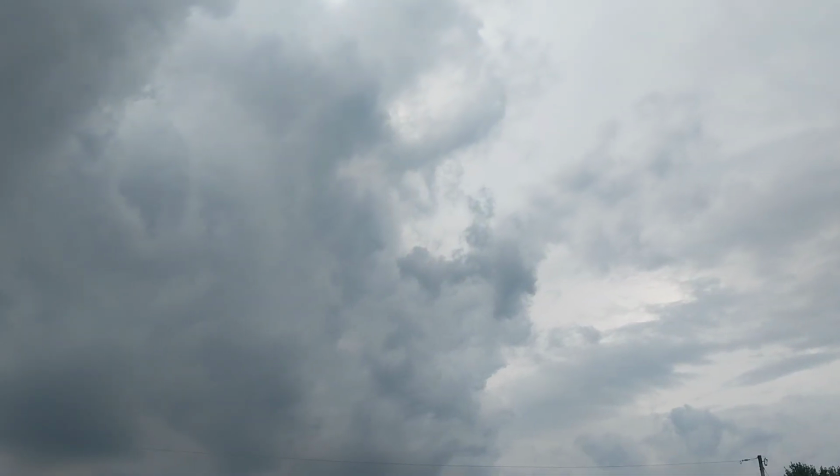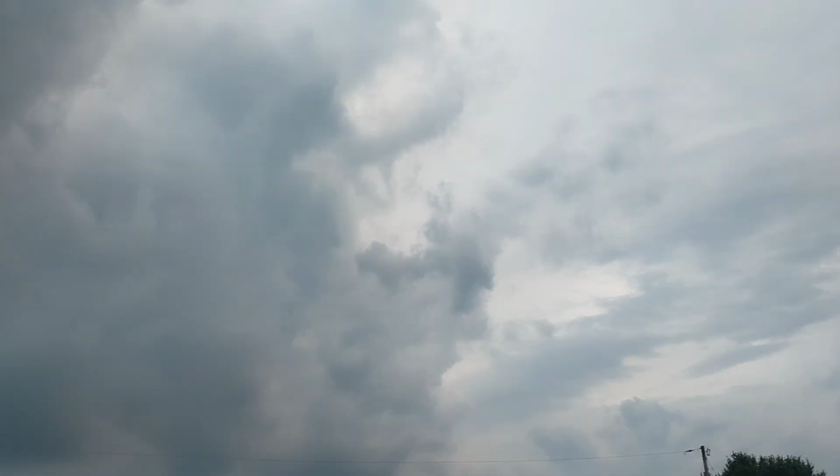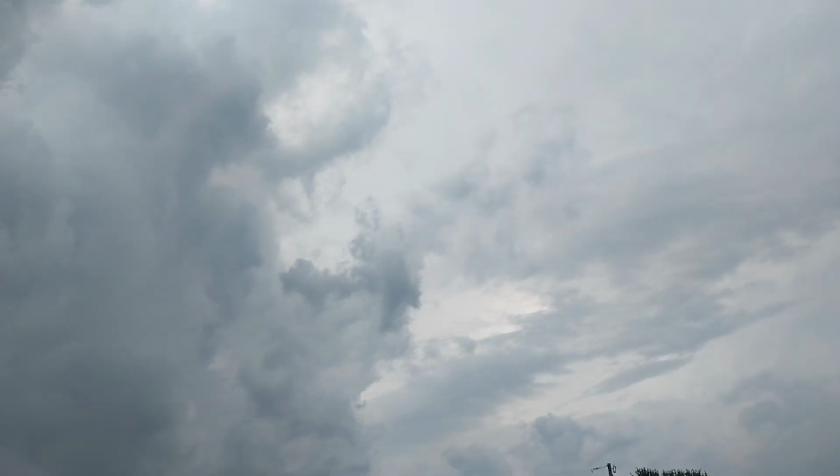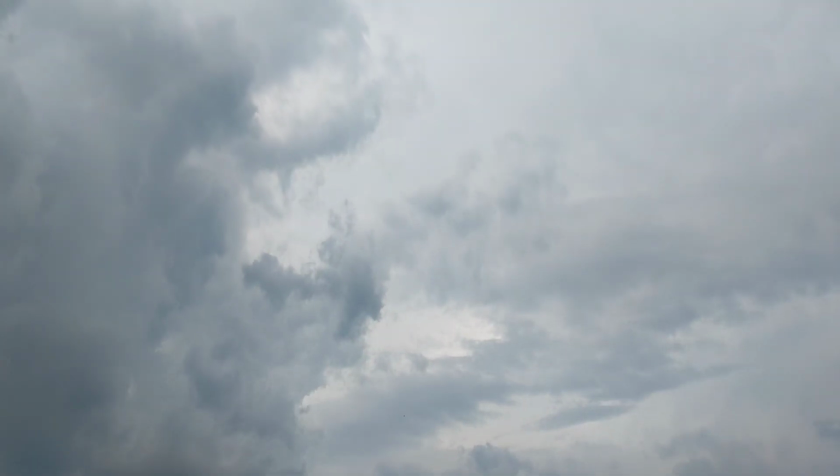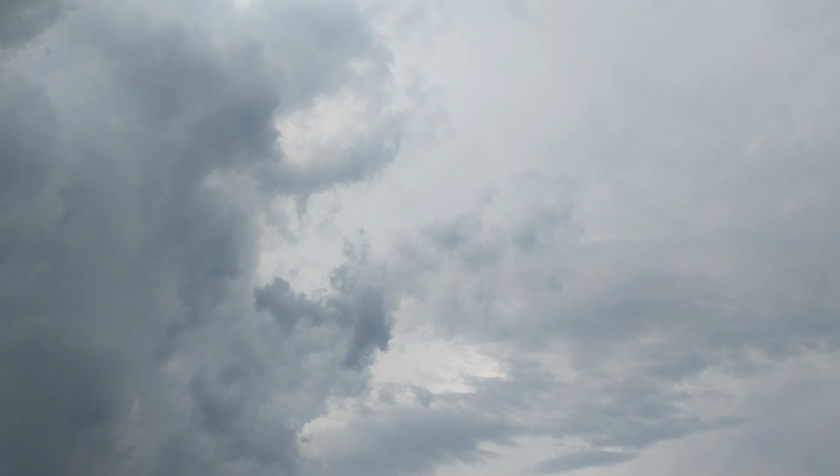Now, as you can see, it's starting to get darker and darker over here. I hear that thunder. It's coming. Not sure when. Alright, one more plant, and that's it.